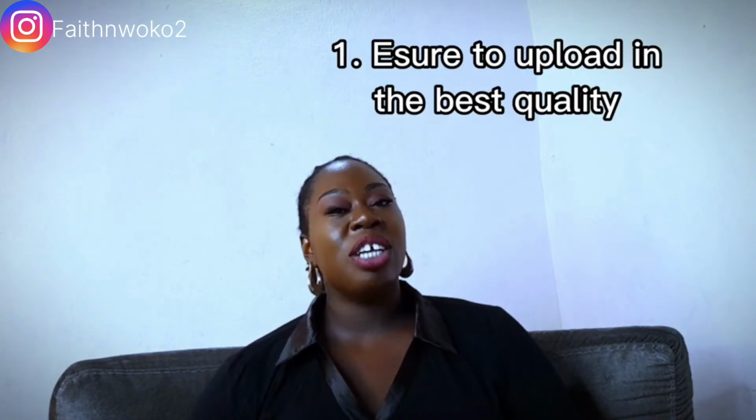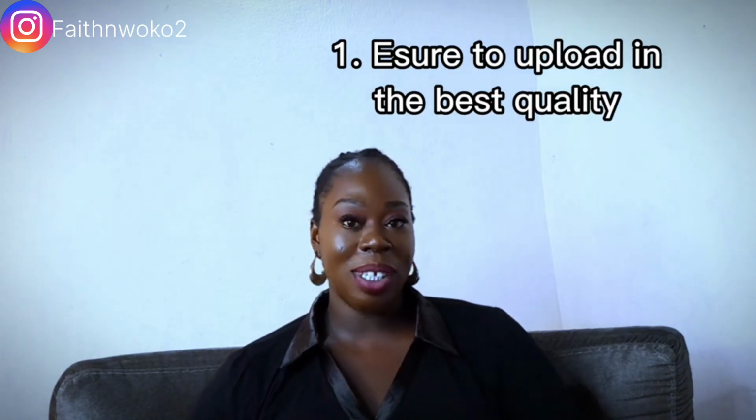Step 1. Ensure to upload your videos in the best quality. Nobody wants blurry looking videos. After every edit, ensure to export your video using the highest resolution of your editing software. This helps your video not to lose its quality when you upload it.